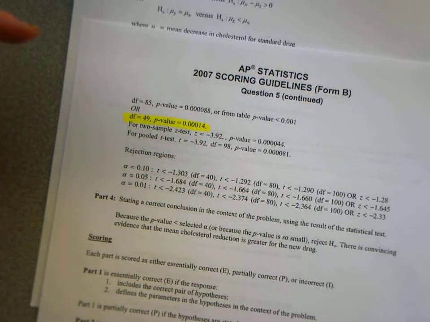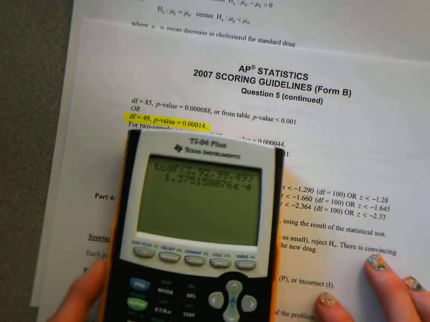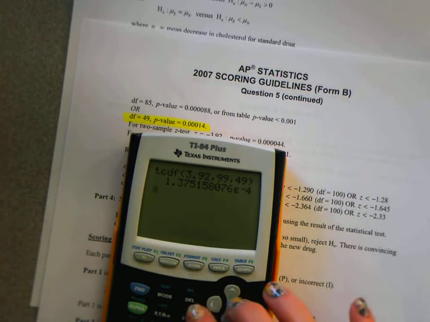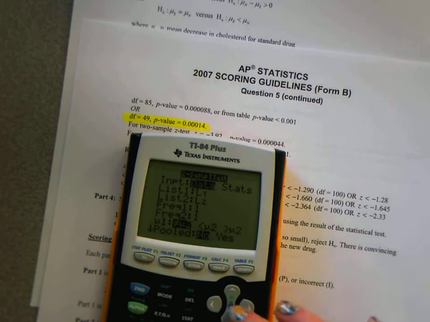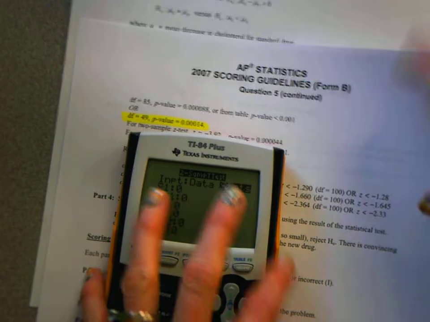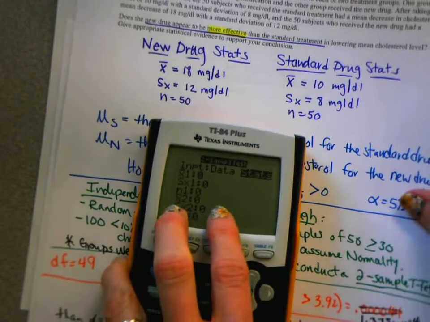One option is to use your test menu, and they do something weird with degrees of freedom. So if you want to do it with me, you go to stat, over to test, down to 2-sample t-test, and you'd put in your stats, because we don't have data, for x bar, s, and n for each of your groups, and you want to do it in the order in which you did it with your null.